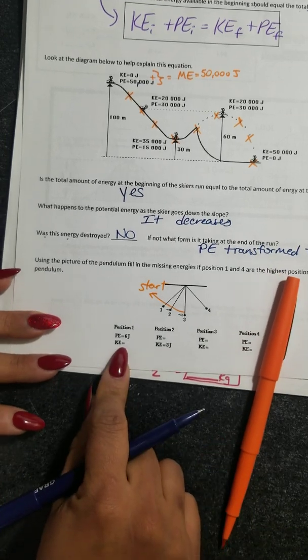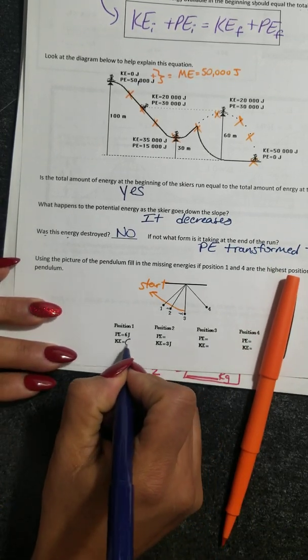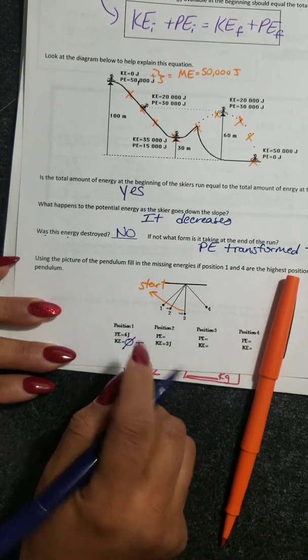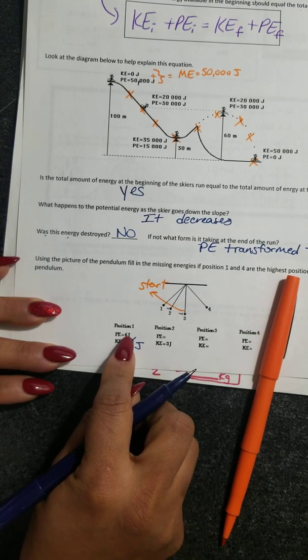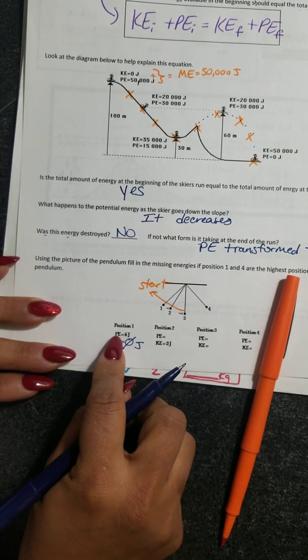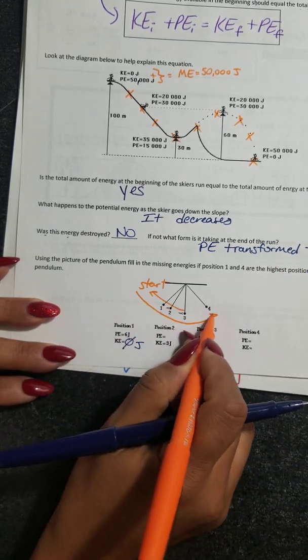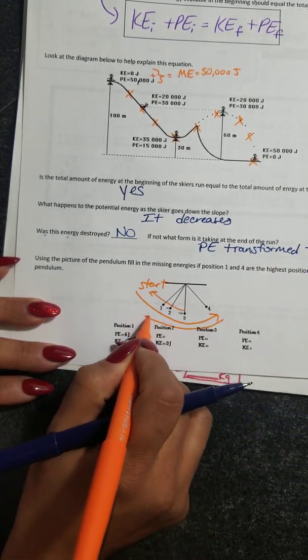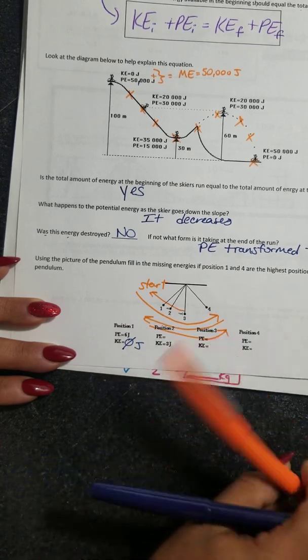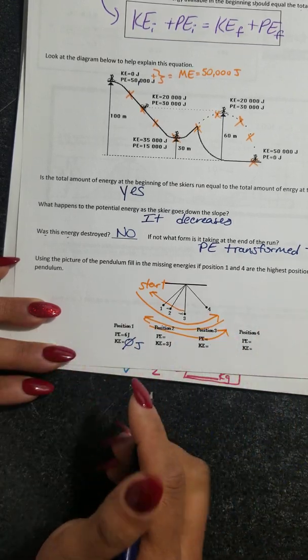So in the beginning, before it starts, the kinetic energy is 0 joules, and the potential energy, they told me, is 6 joules. When they release this pendulum, it's going to start to rotate and move this way, and then it goes back, and then back, and it's going to keep doing that over and over and over, right?